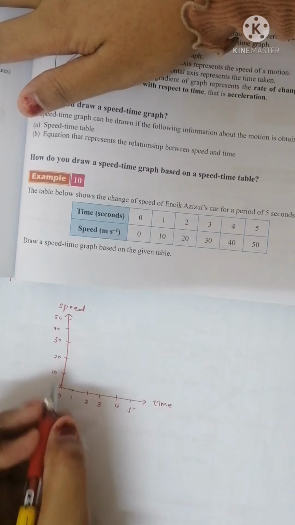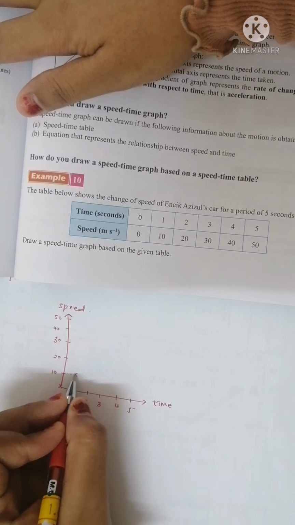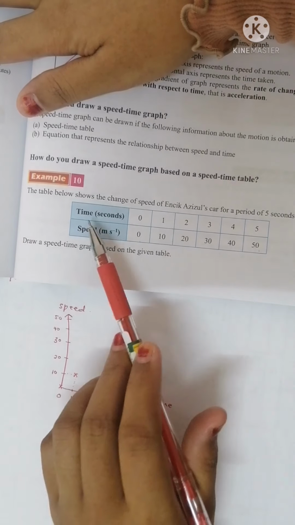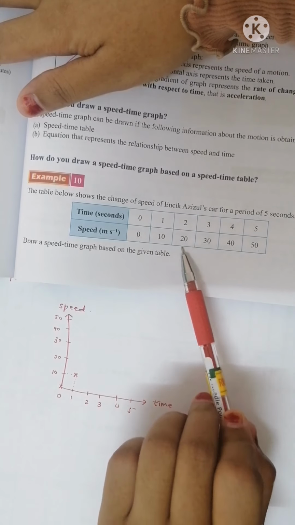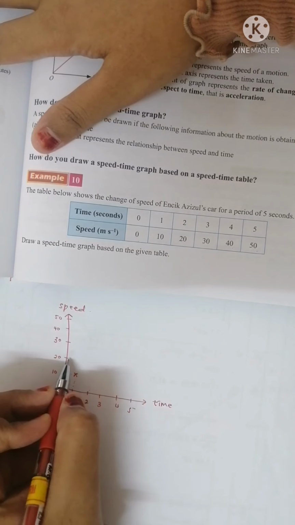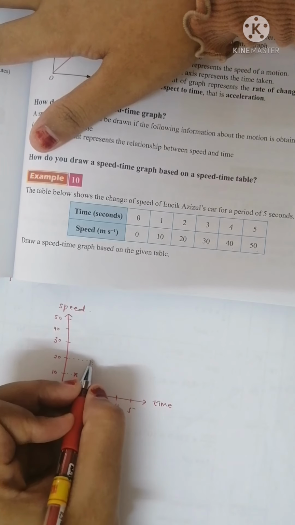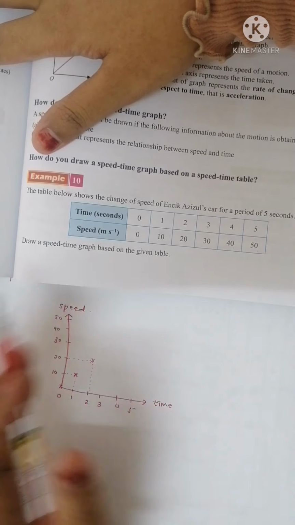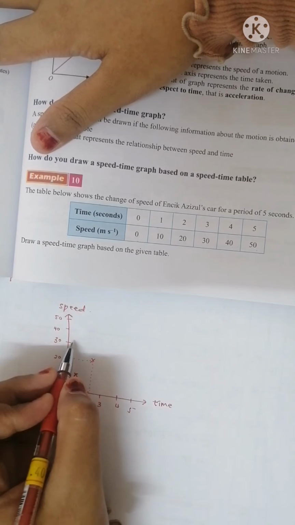Then at 2 seconds, the speed is 20. And for 3 seconds, the speed is 30.